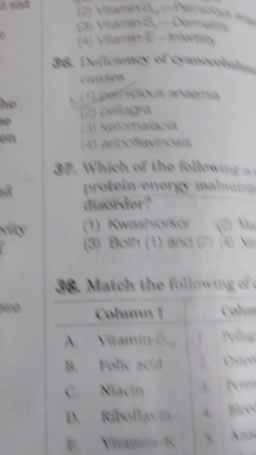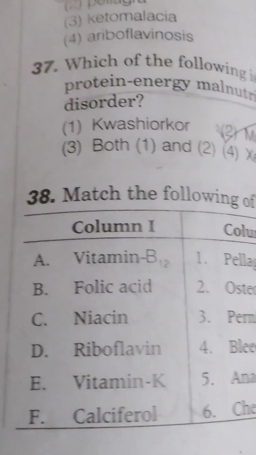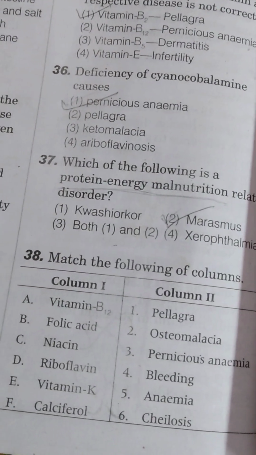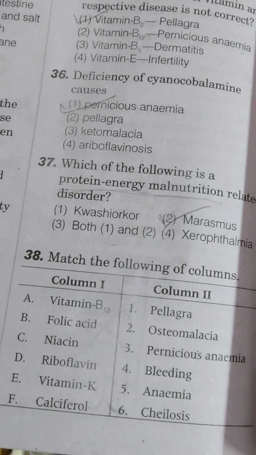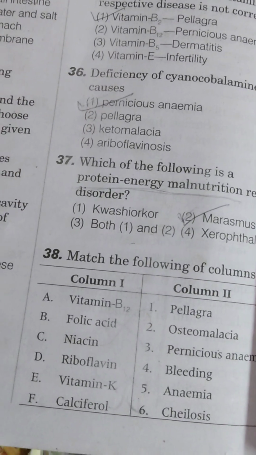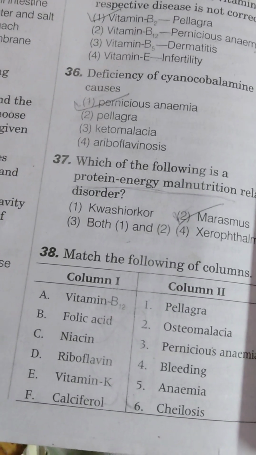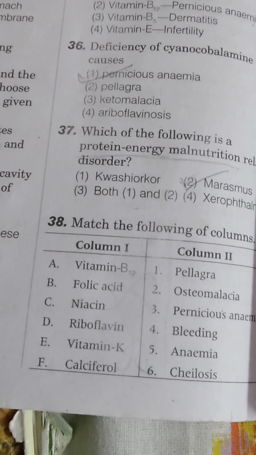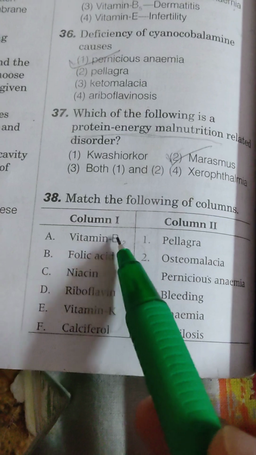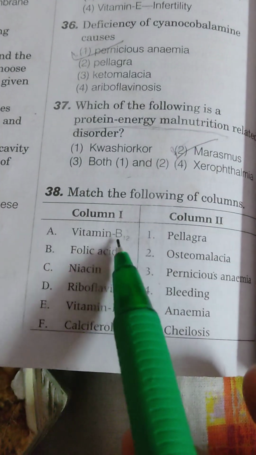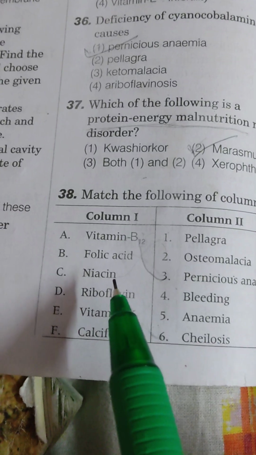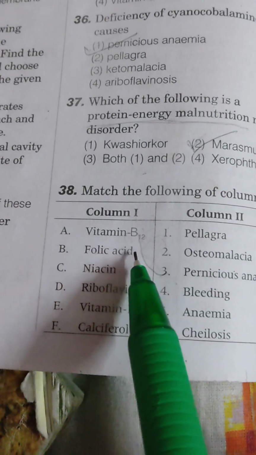Next, again we are moving on to match the following. Here we have vitamin B12. We know that vitamin B12 is related to pernicious anemia. Next, folic acid.